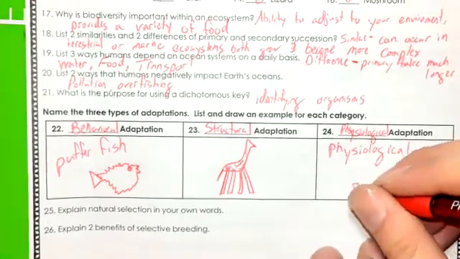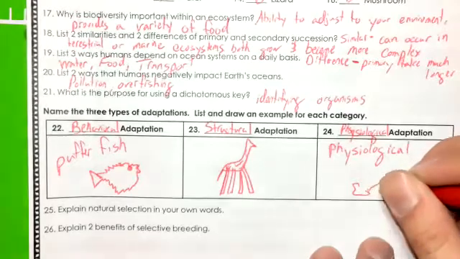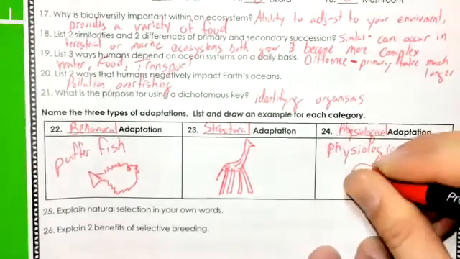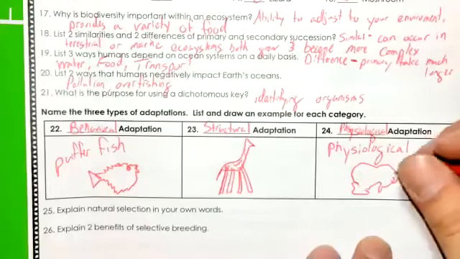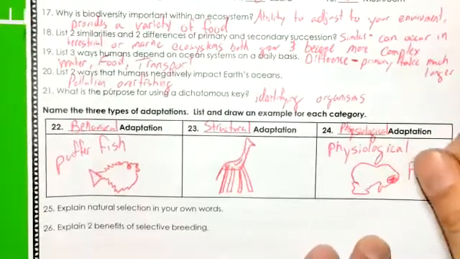I don't know if I've ever really drawn a frog, so I'll see if I can draw a frog for this next one. Ribbit. Wow, that's a horrible frog. All right, that's supposed to be a frog.